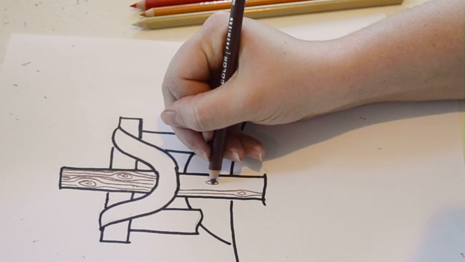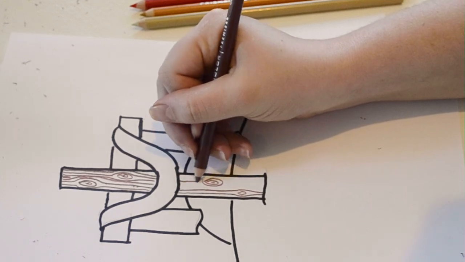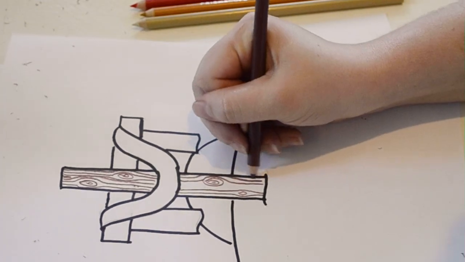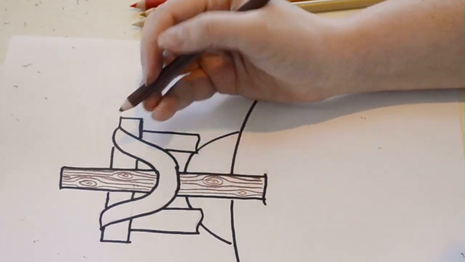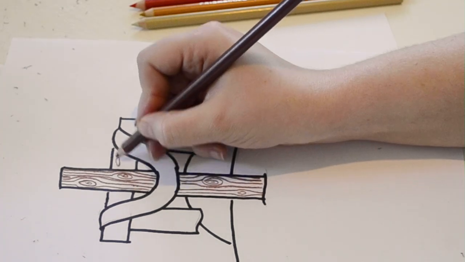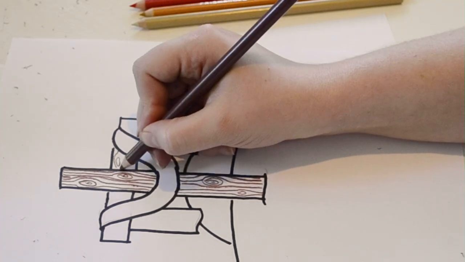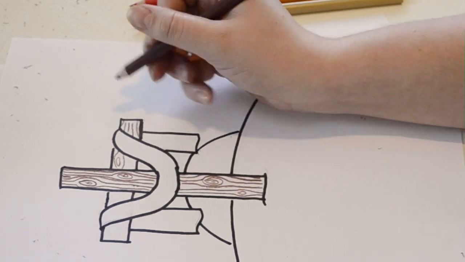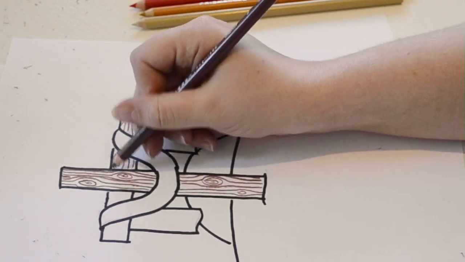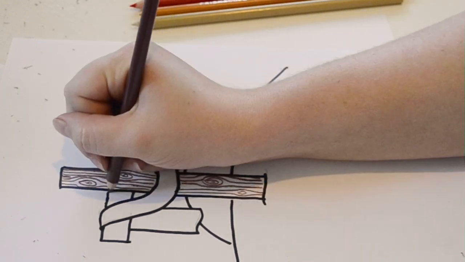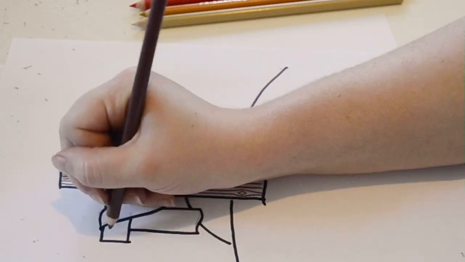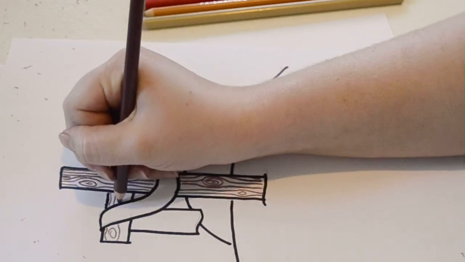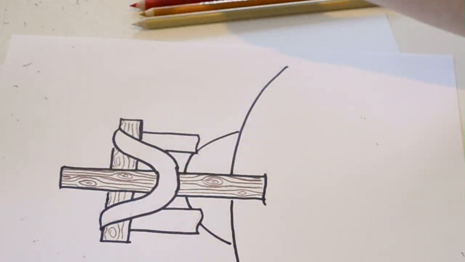You can make more than one circle, make it a big knot. You don't want to do too many of those, it just looks a little crowded. I think I have more than enough.